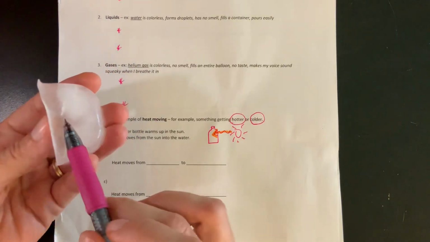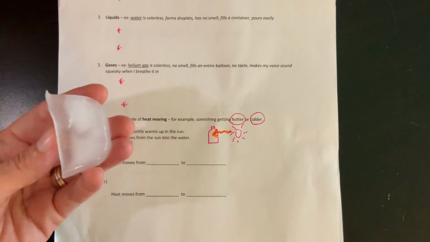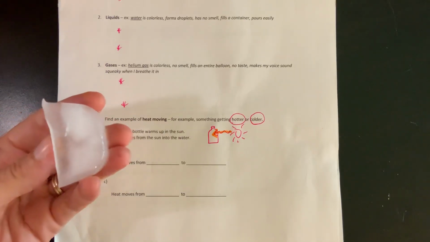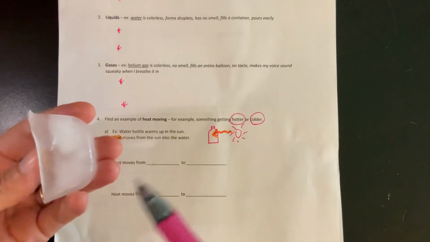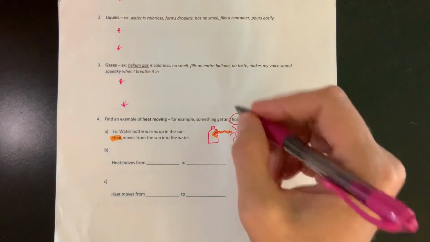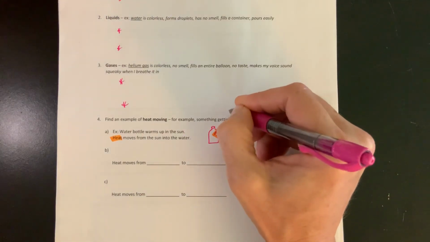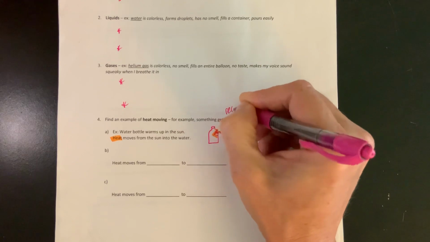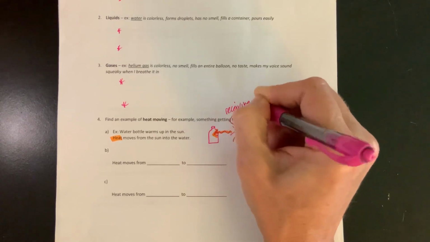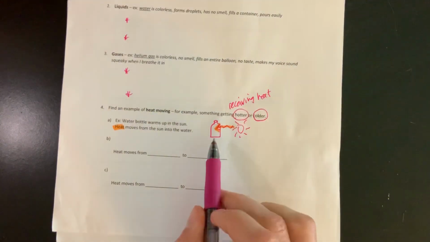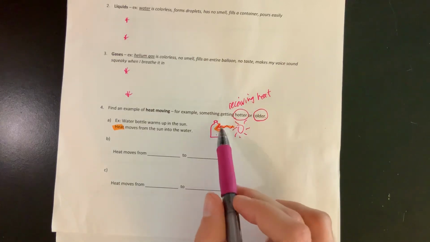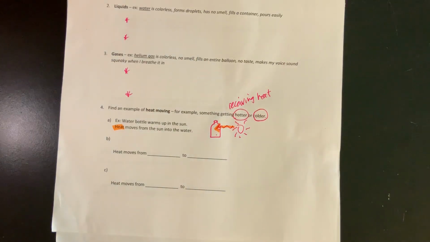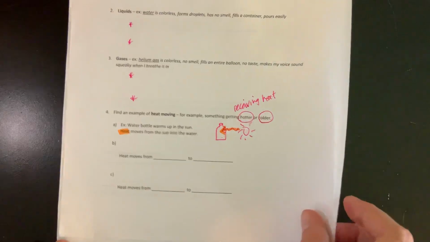Here's another one to think about. Between my hand and the ice, there's also some heat moving. So you might be able to think about, where's the heat moving? Like what's getting warmer, what's getting colder, all right? Whatever's getting hotter, we could say, is receiving the heat. So here the water's getting hotter, so it's receiving heat from the sun. So see if you can work on finding a couple of examples of that heat transfer.